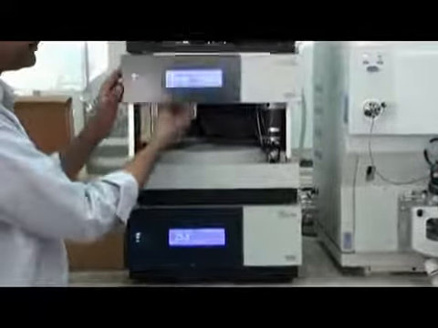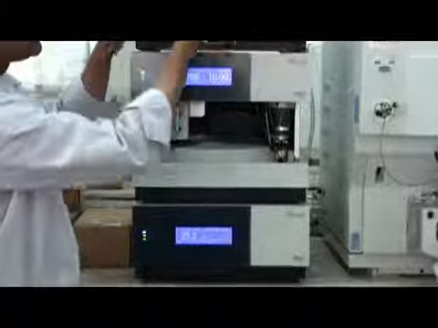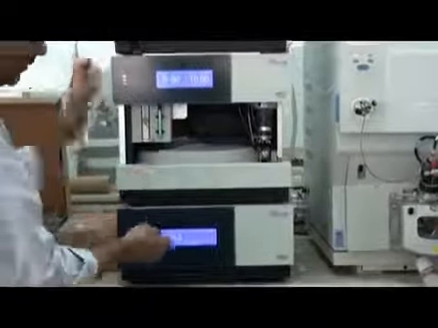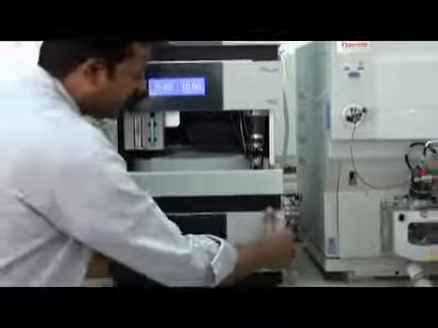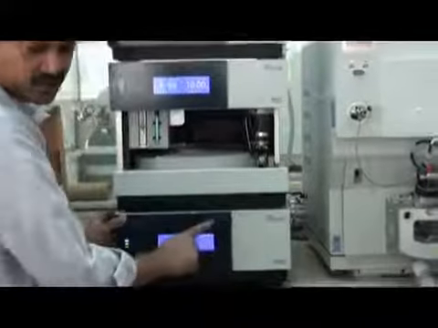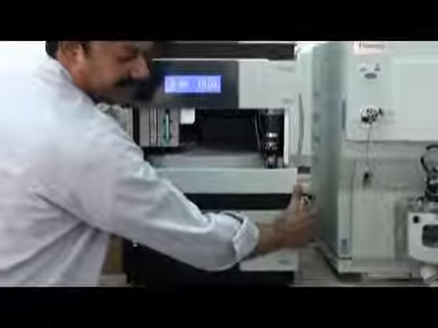Then the auto sampler: this you can open like this, simple. This also you can open like this, but this cannot be opened like this. When you fit it, it's locked. Now you cannot open it. If you push it, it will not open.